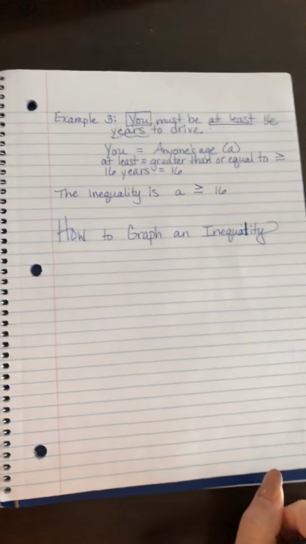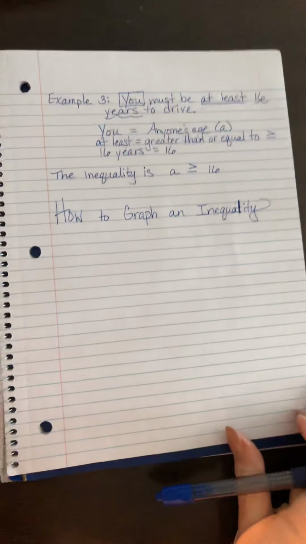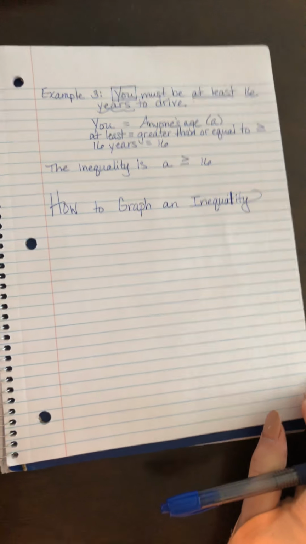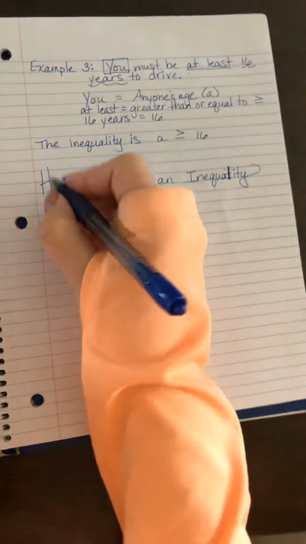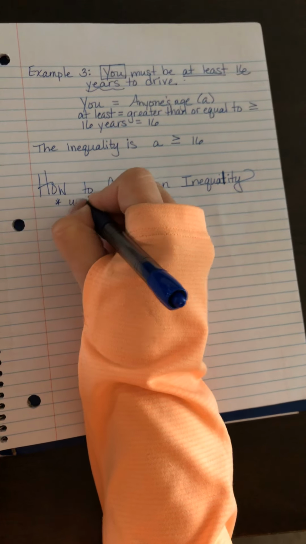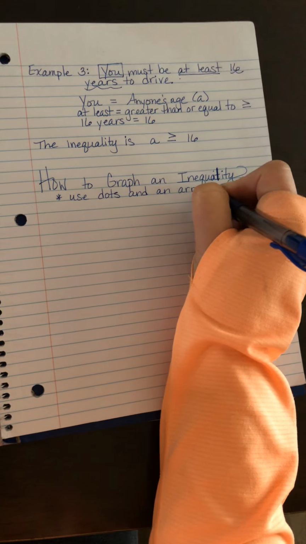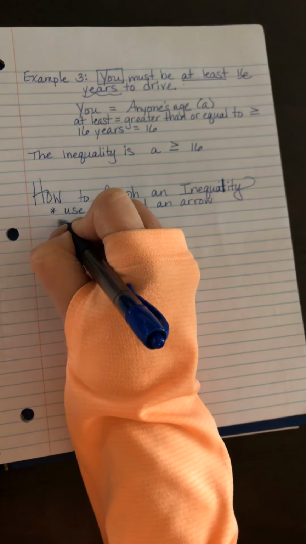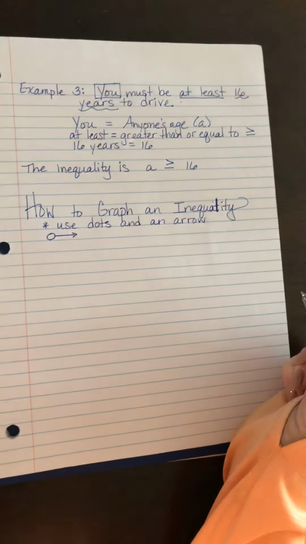Okay, so how do we graph an inequality? Well, we use dots and an arrow. So it could look like this: a dot and an arrow going this way.